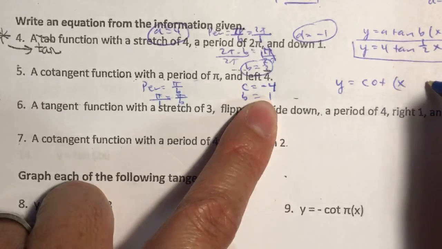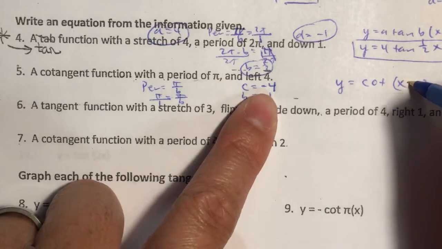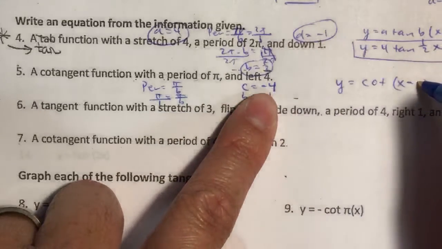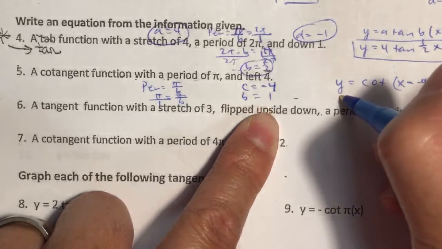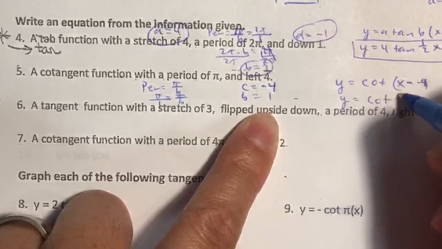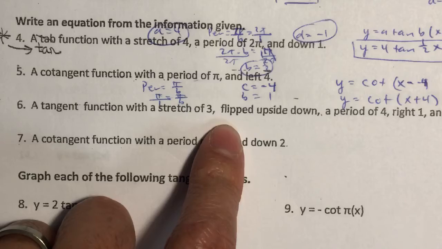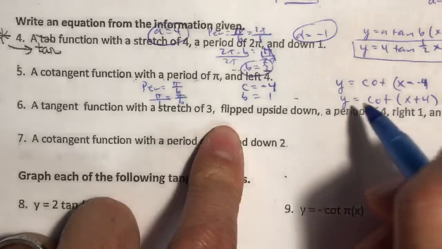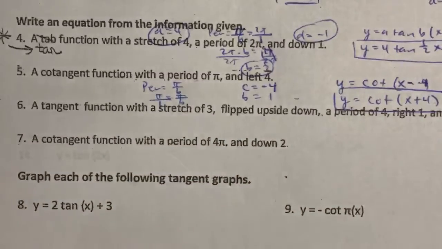And then inside, you normally have a c. c value is -4. So this will become y equals cotangent x plus 4, because opposite of -4 is +4. So y equals cotangent x plus 4 is your answer. All right, let's try the next one.